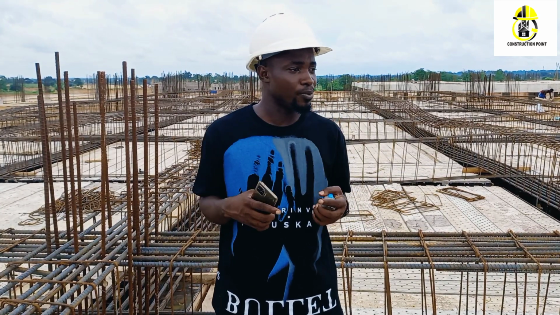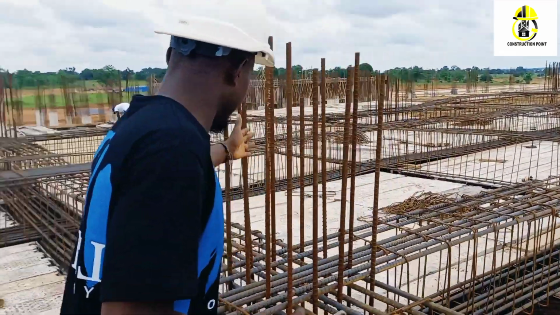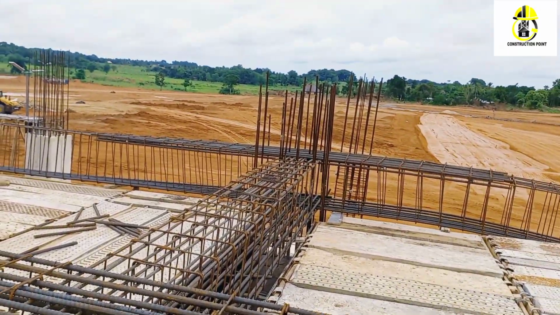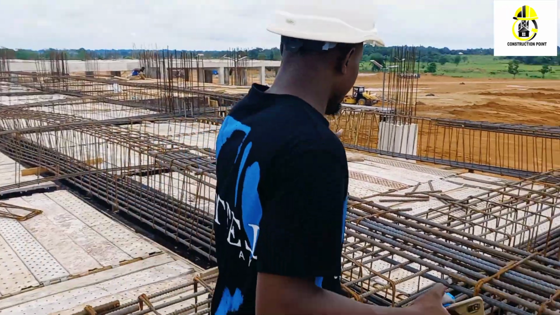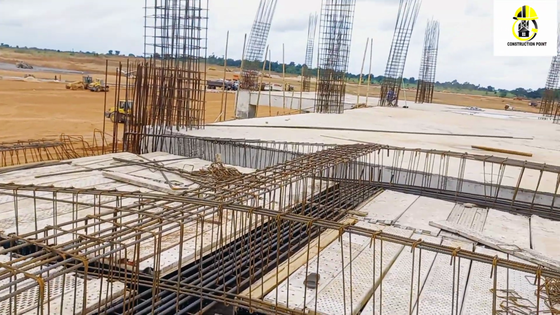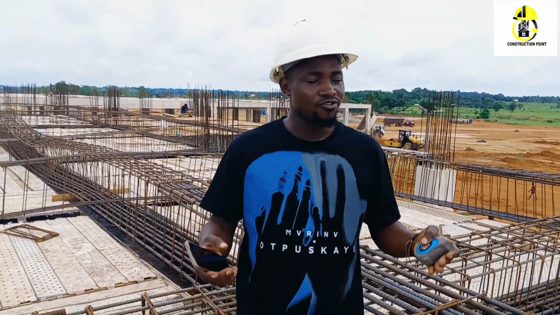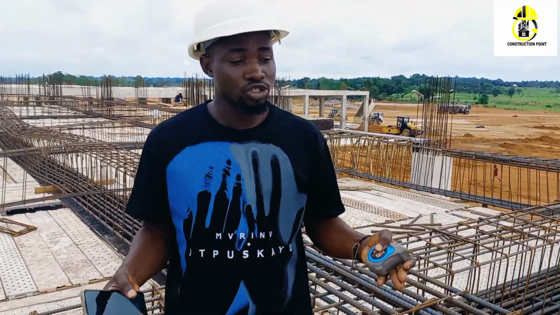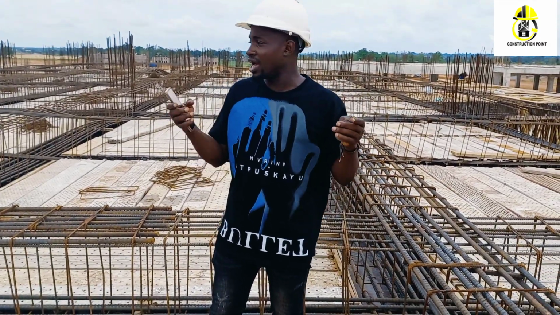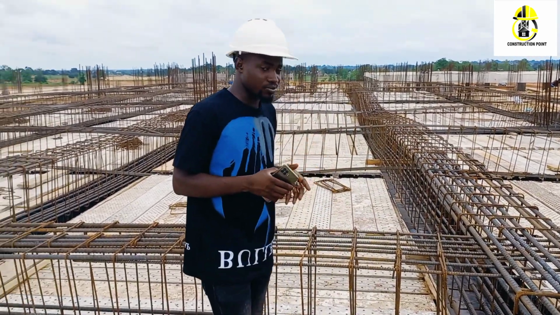For example, for us to identify primary beams here, this beam right here, that originates from this column to this column here, is a primary beam. While this very beam here that runs from the middle of this beam to the middle of this beam is our secondary beam. So in other words, secondary beams are beams that originate from beam to beam, while primary beams are those beams that originate from column to column.